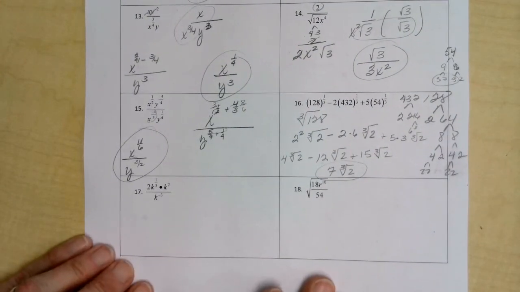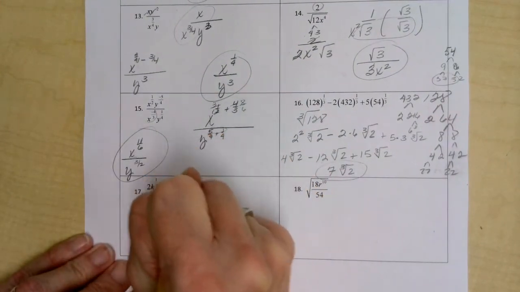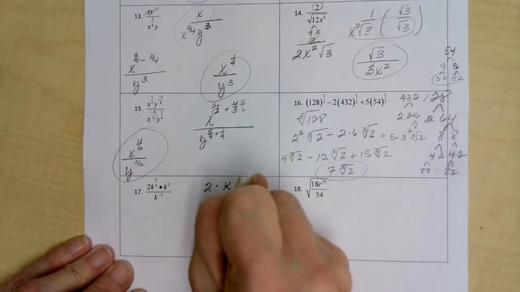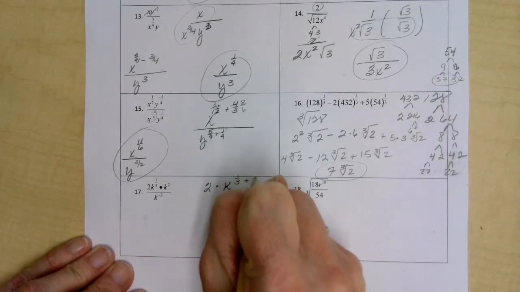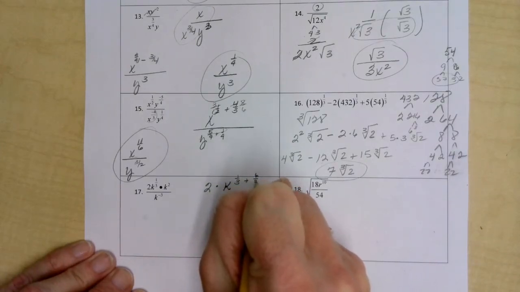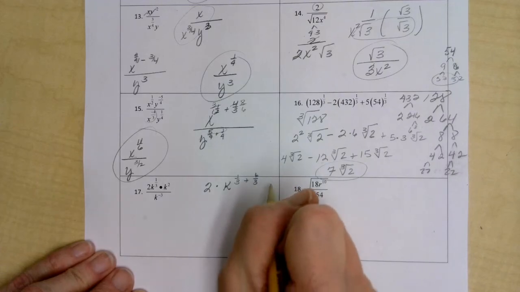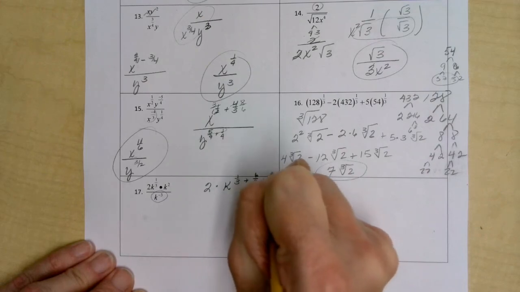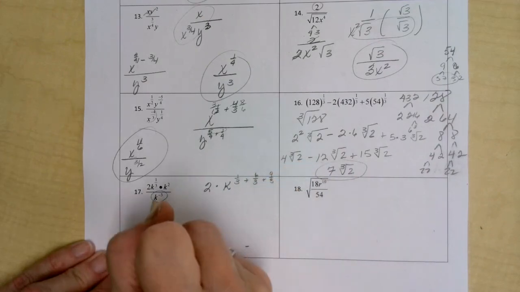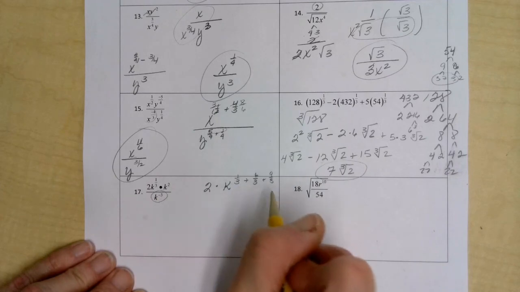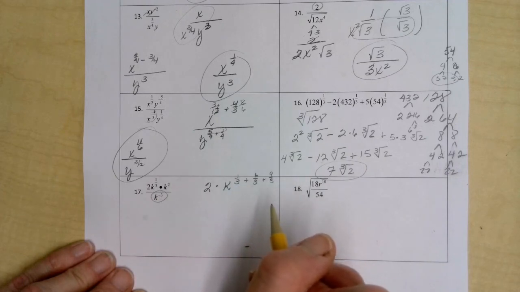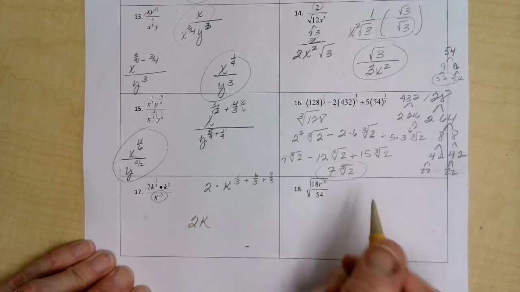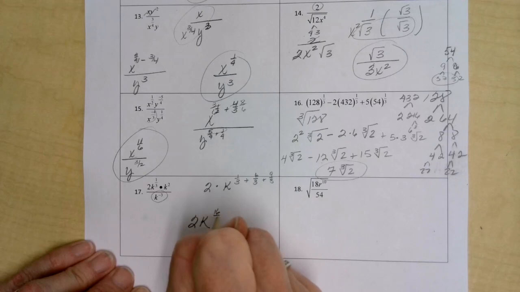Alright, let's take a look at 17. 2 times k, here's my same base add, so 1/3 plus 2, I can write 2 as 6/3, and guess what? These 3 are going to come back up too, so that's plus another 9/3, because 3 in terms of thirds is 9/3. So that's going to give me 2 times k to the 16/3.